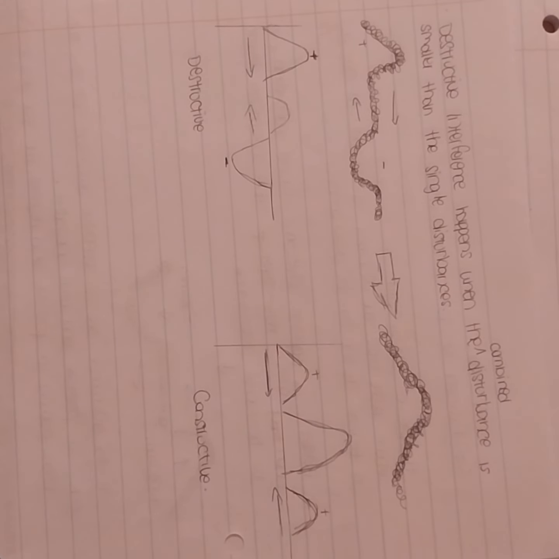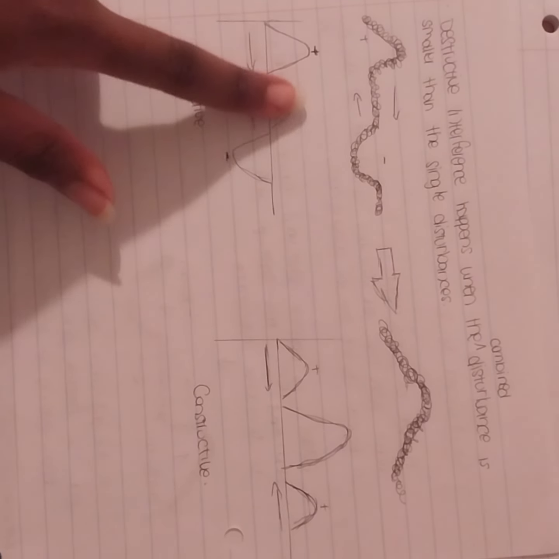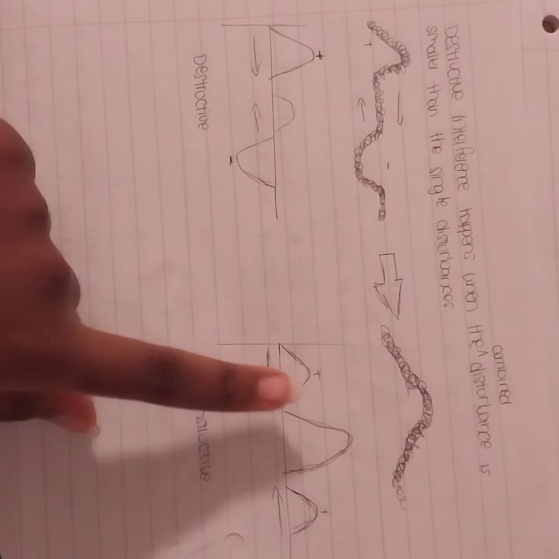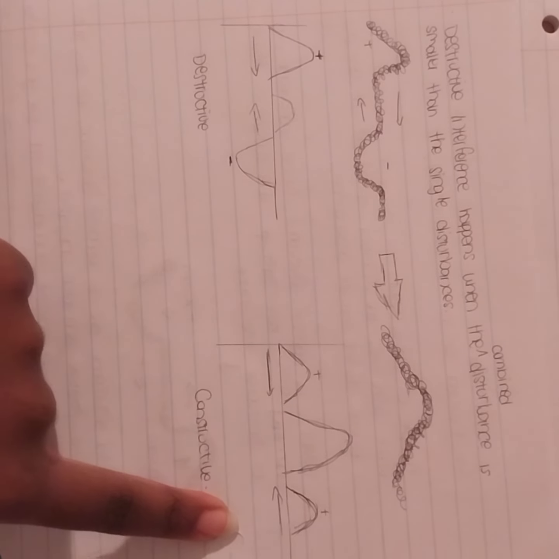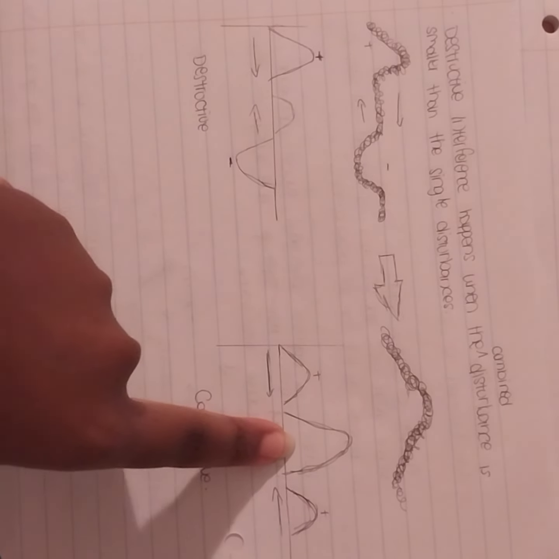So guys, remember, destructive interference is to break down, and constructive is to build up. So basically, if this is positive and this is negative, they cancel each other out and the amplitude is smaller. This means that superposition leads to destructive interference. But when this disturbance and another disturbance, two single disturbances, add together, they'll determine a larger amplitude. And this superposition leads to constructive interference.